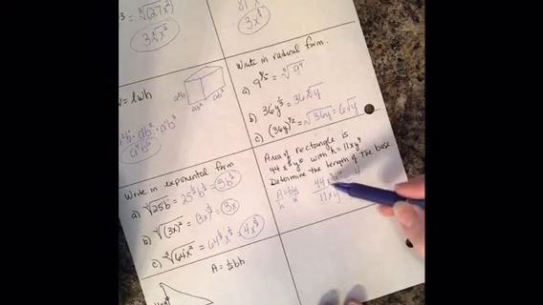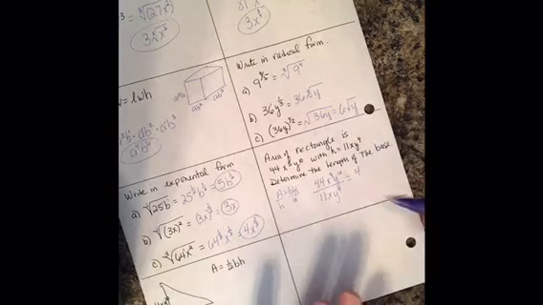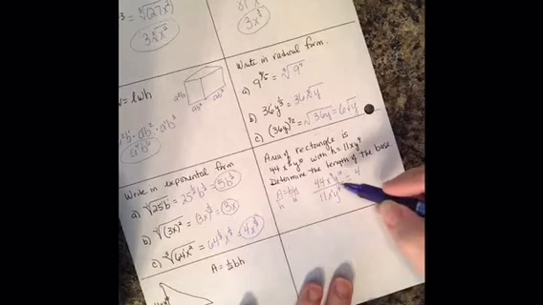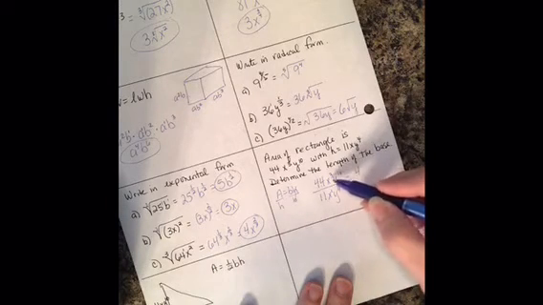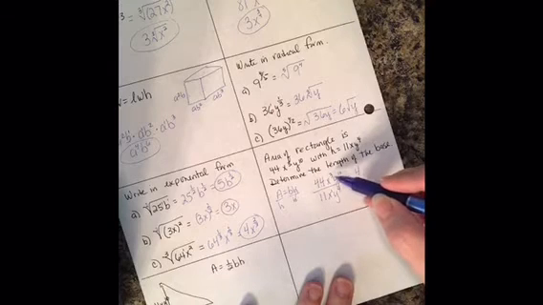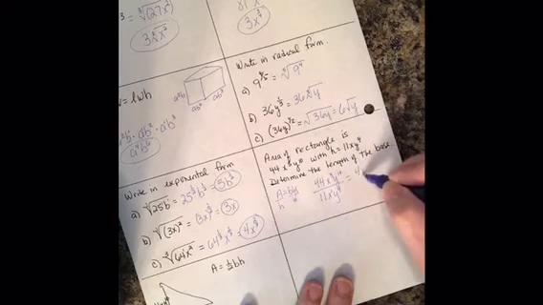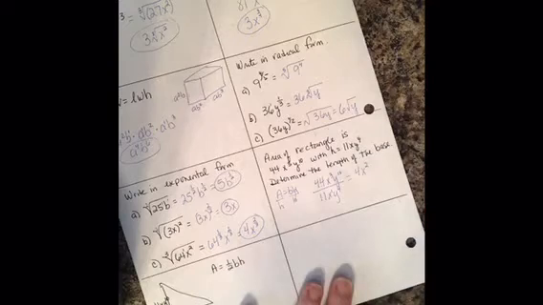If you're dividing the same base, we're going to subtract exponents. It's understood 1 here. Now there's 3 x's on top and only 1 on the bottom. So the x is going to remain in the numerator, up here at top, because there's more up there. So 3 minus 1 leaves me with x to the 2nd power in the numerator.